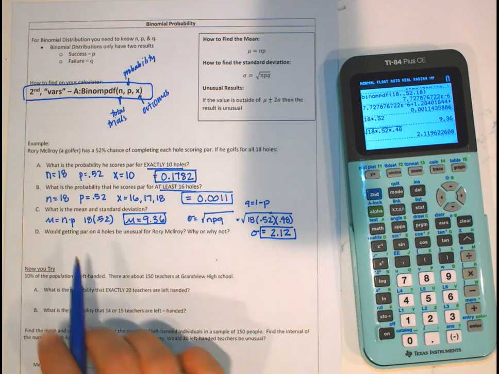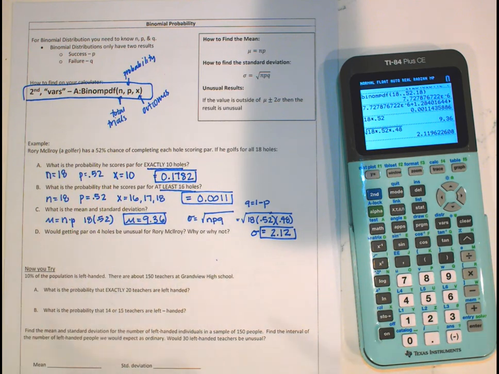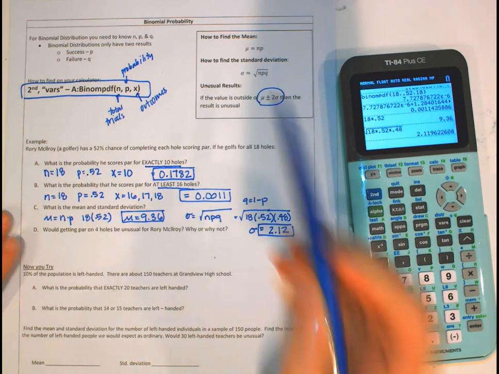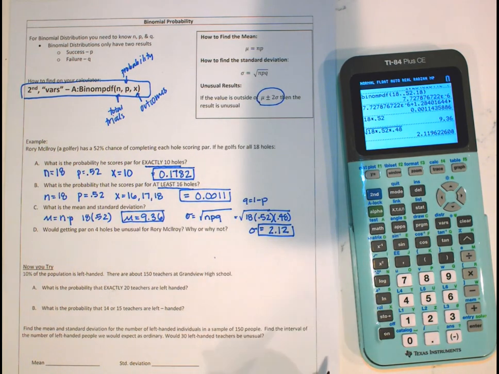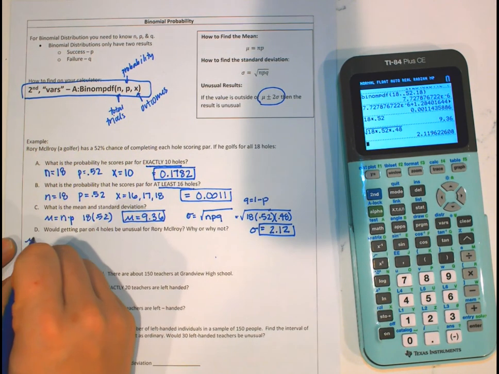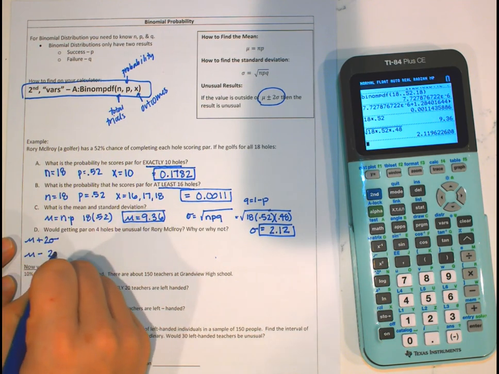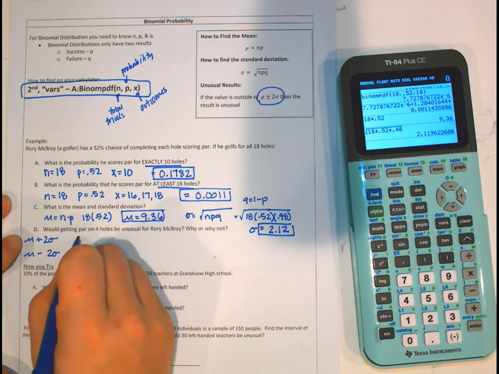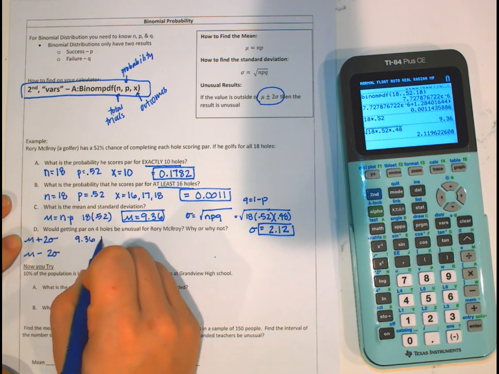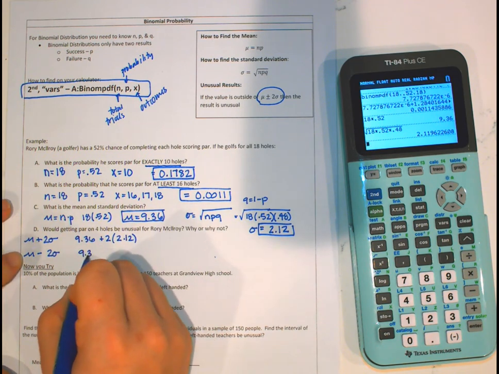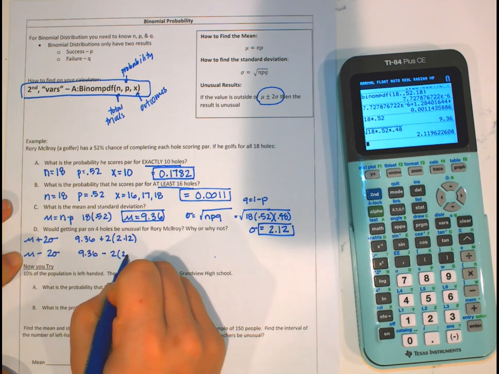So now if I want to find an unusual result, I'm going to use this equation here, which says I'm going to take the mean plus or minus 2 standard deviations. So I'm going to do the mean plus 2 standard deviations and the mean minus 2 standard deviations. So here I would do 9.36 plus 2 times 2.12, and then 9.36 minus 2 times 2.12.